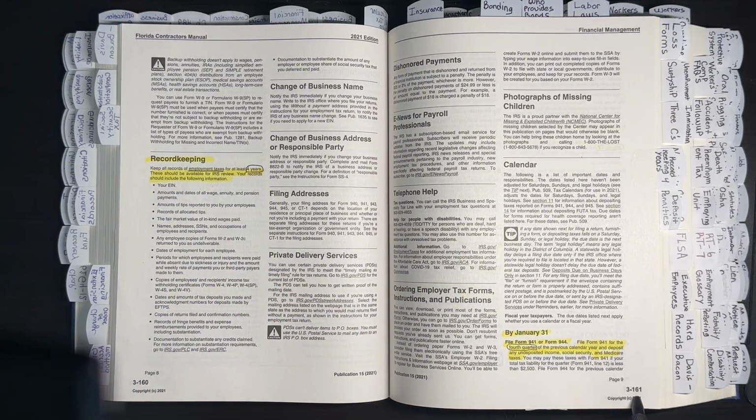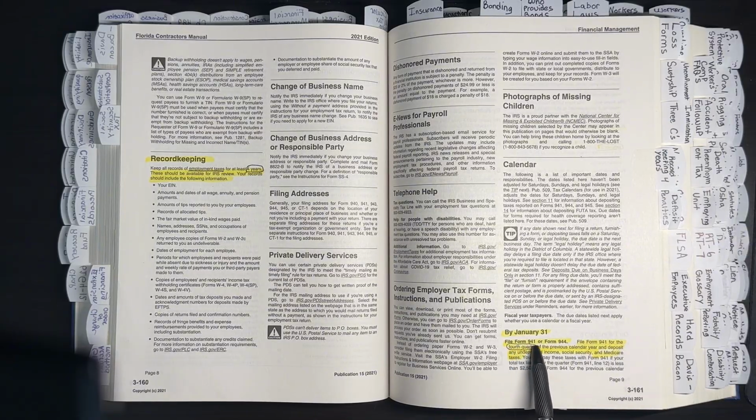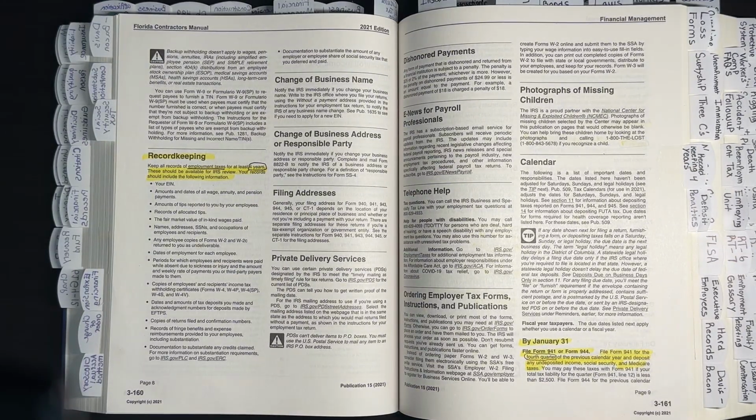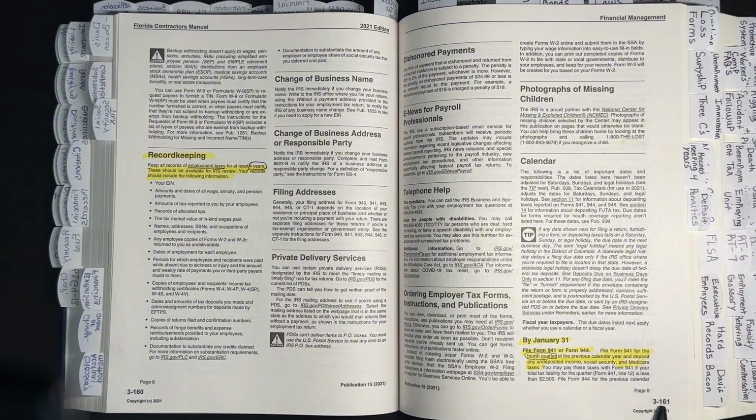Page 161. By January 31st, file Form 941 or Form 944. File Form 941 for the fourth quarter of the previous calendar year and deposit any undeposited income, Social Security, and Medicare taxes.